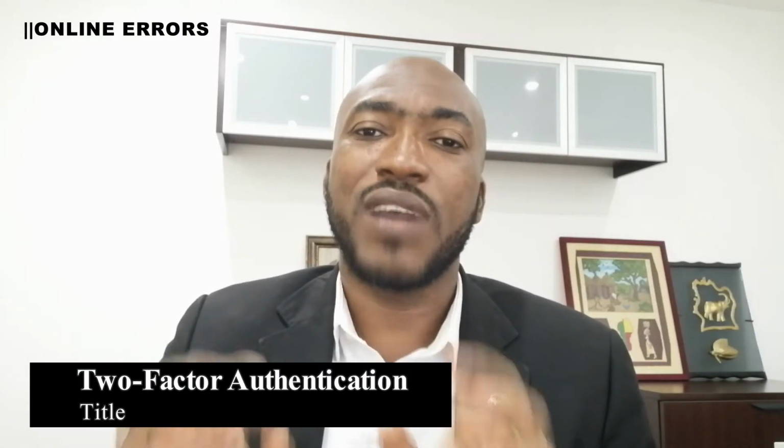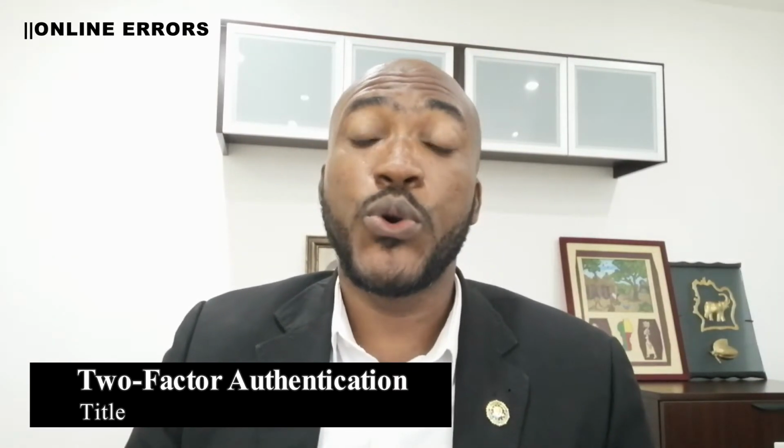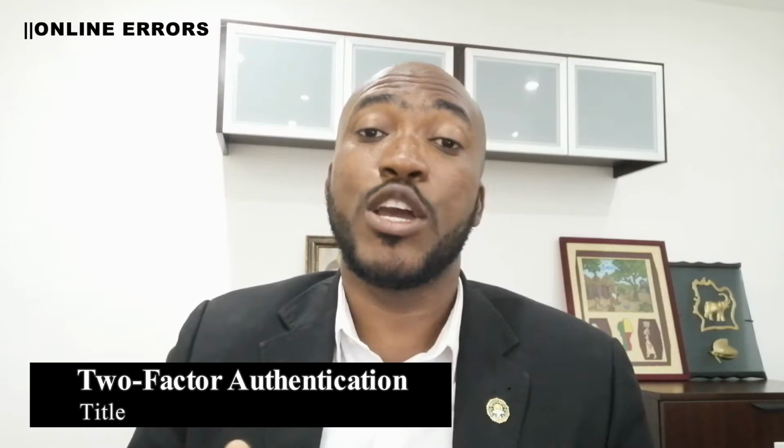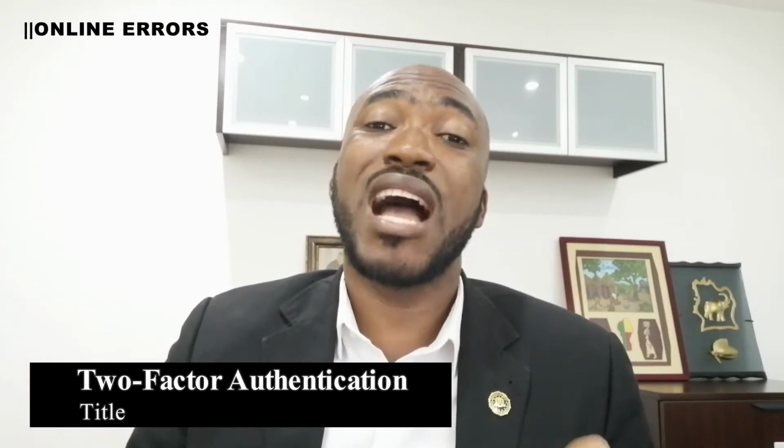Or if you sync your text messages with your computer, a hacker could gain access to your computer and still have access to the authentication code. And also, with SMS messaging, when you are at a place where you don't have cell signal, you're going to have a lot of challenges receiving the codes.